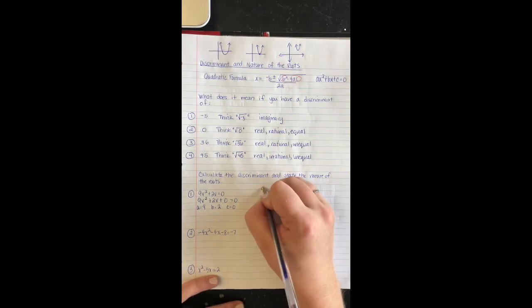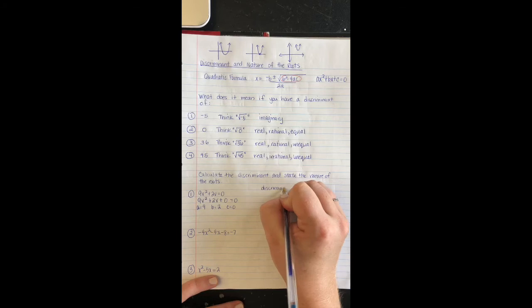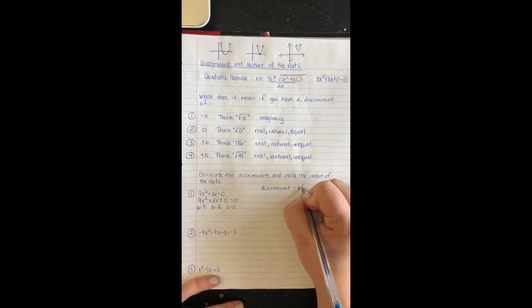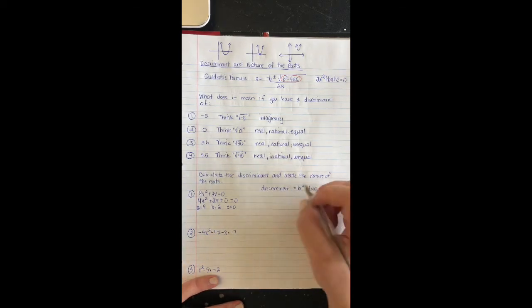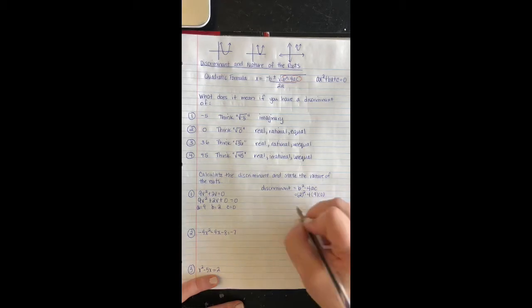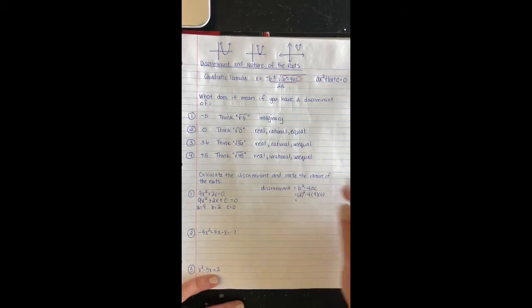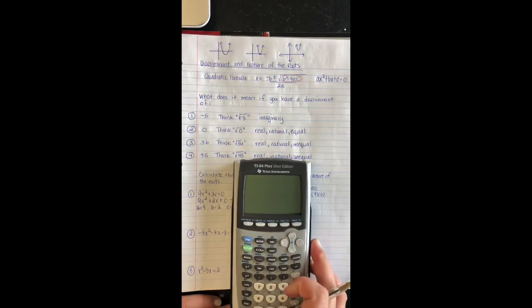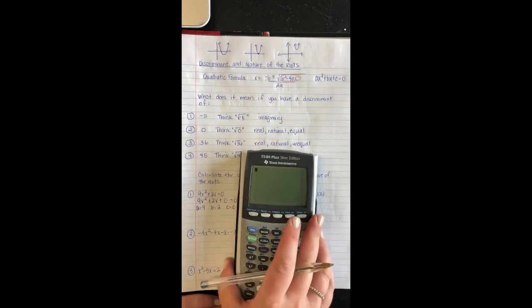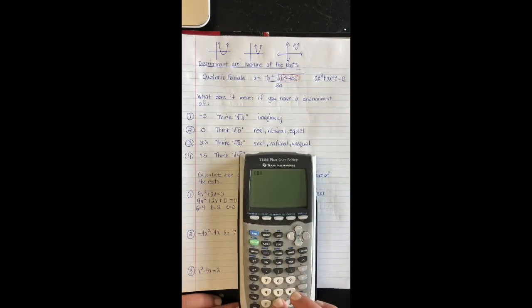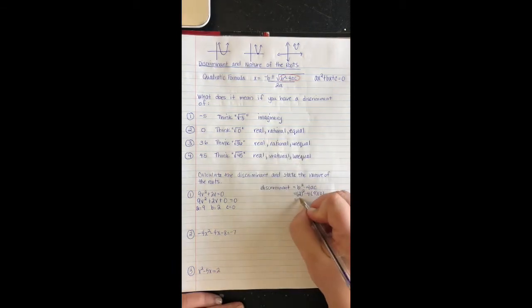When you calculate the discriminant, you are calculating b squared minus 4ac. So b squared minus 4ac would be 2 squared minus 4 times 9 times 0. As I simplify that, so you don't make mistakes, because this is usually where people make mistakes during the quadratic formula, I would type that right in: 2 squared minus 4 times 9 times 0, and that comes out to be 4. So that's the actual value of the discriminant.